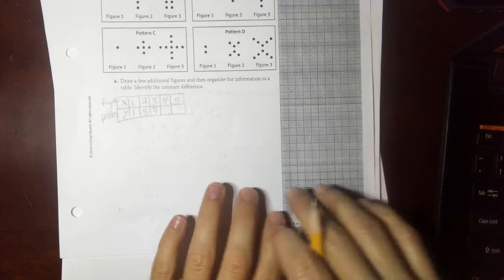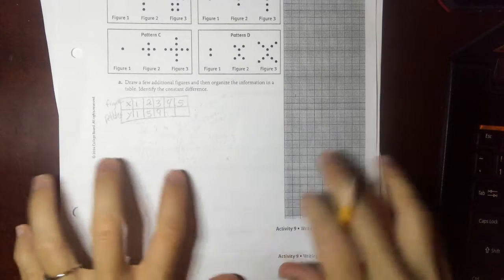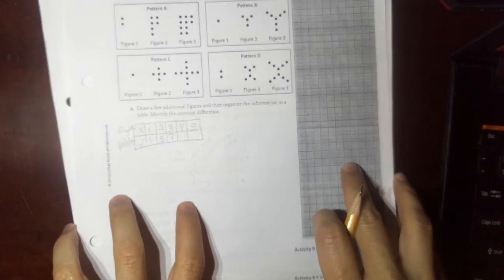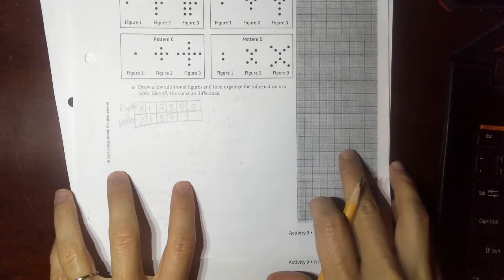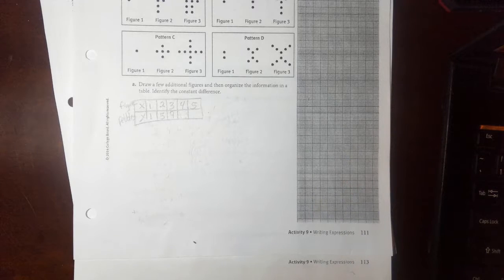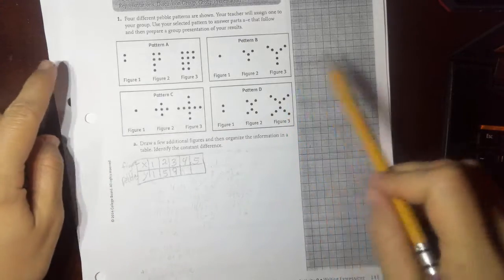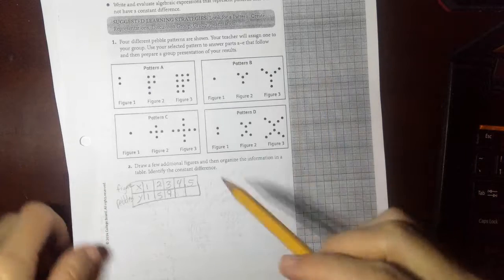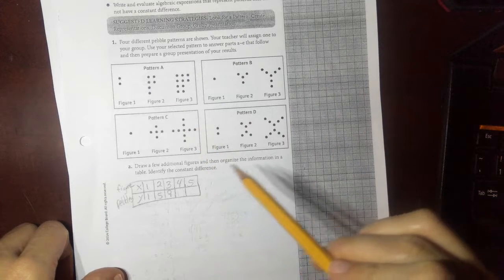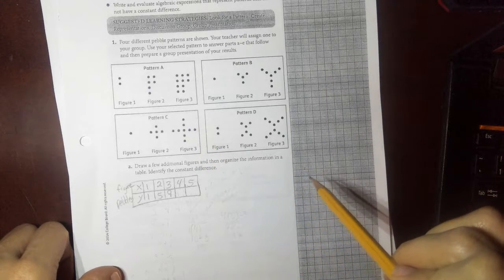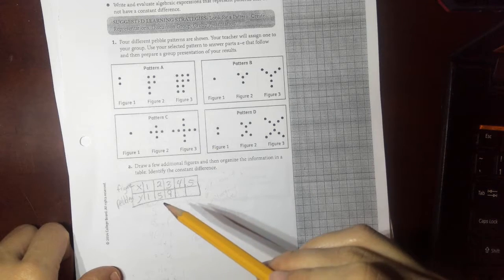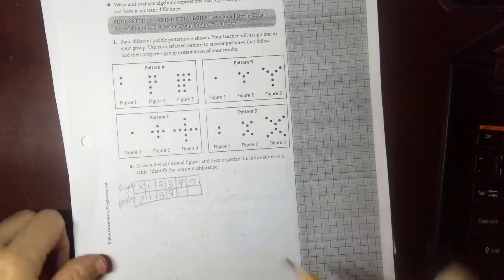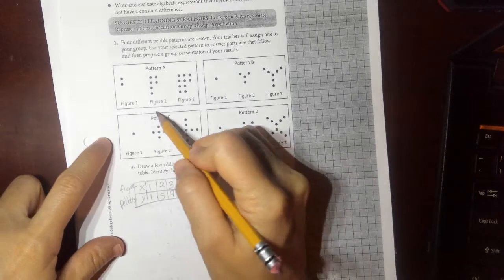Okay, so this is for the advanced 8th grade pre-cal kids, so that would be Isaac and Jaree. So we got some patterns here for lesson 9-2, and they want us to pick one and to extend the pattern out with drawings and also make a table and find the constant difference. So I've picked pattern C.